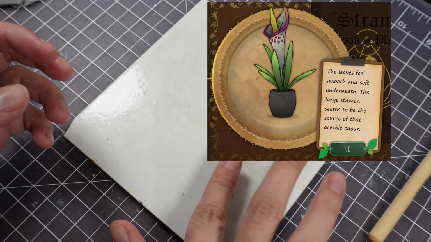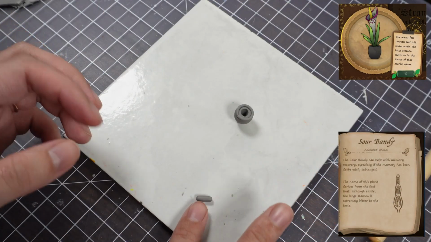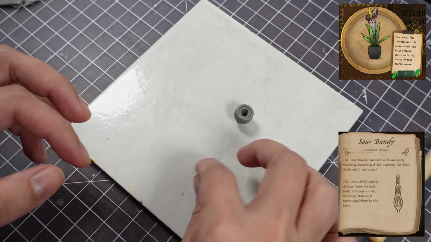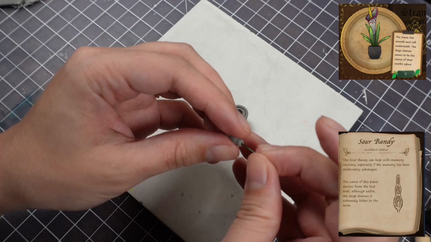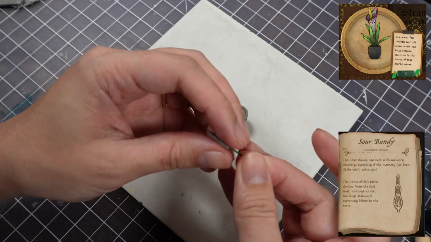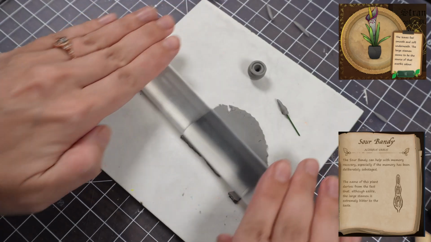Sour Bandy. The sour Bandy can help with memory recovery, especially if the memory has been deliberately sabotaged. The name of this plant derives from the fact that, although edible, the large stamen is extremely bitter to the taste.